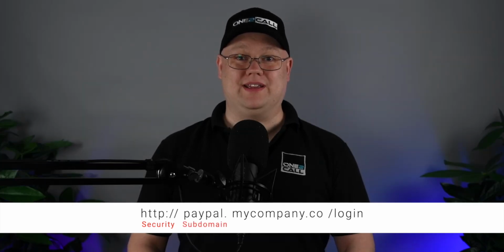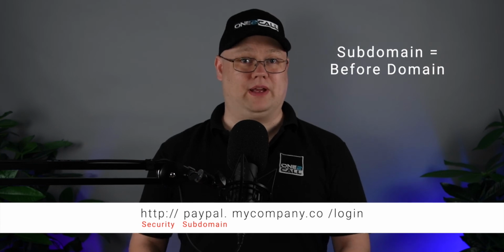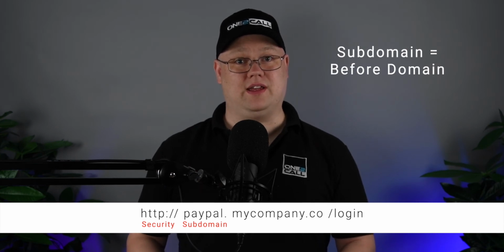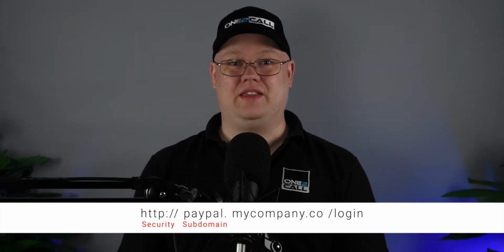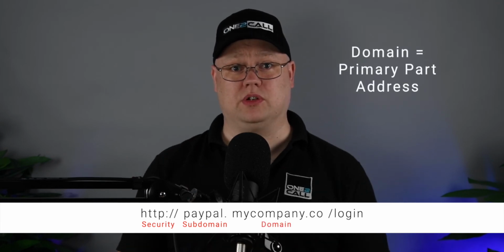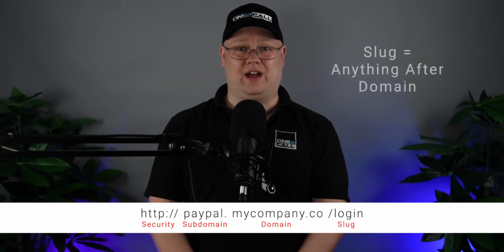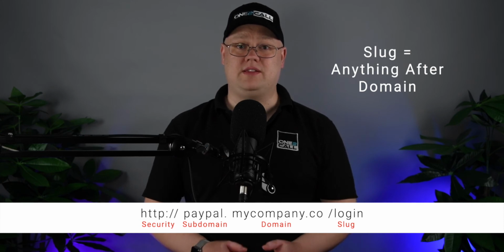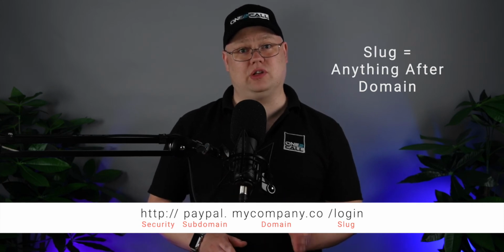The subdomain is anything before the primary domain of the website. In this case, the subdomain is PayPal. The domain is the primary part of the address. For ourselves, it is 12call.net. In this example, it is mycompany.co. And the slug is anything after the primary domain. In this example, it is /login.